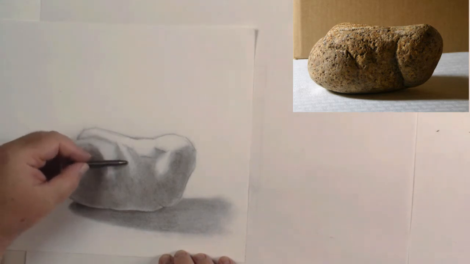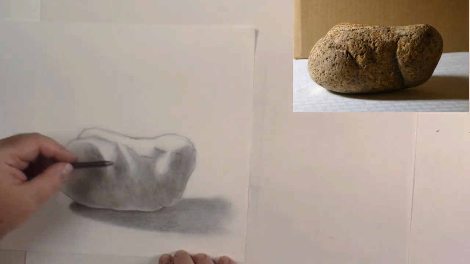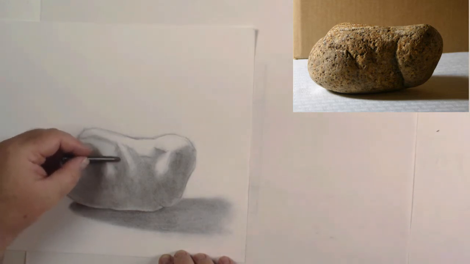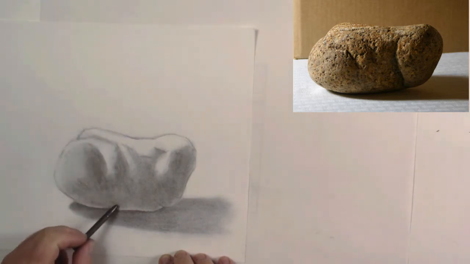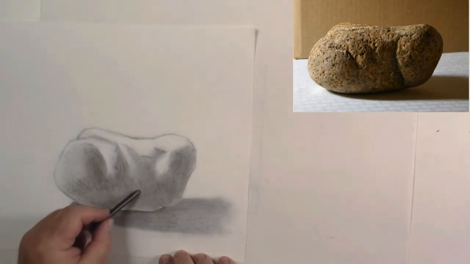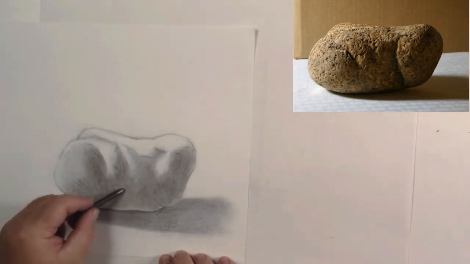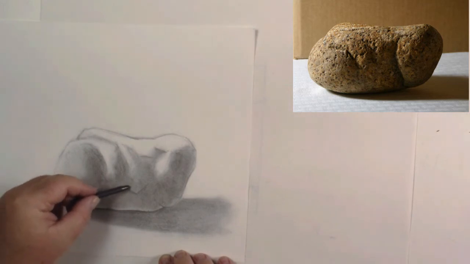First off, I'm not going to worry about the core shadow as much because it's not that round. But what I am going to do is leave this a little lighter because this is reflected light. And if I wanted to, I could go ahead and create the shape of the reflected light in this rock.